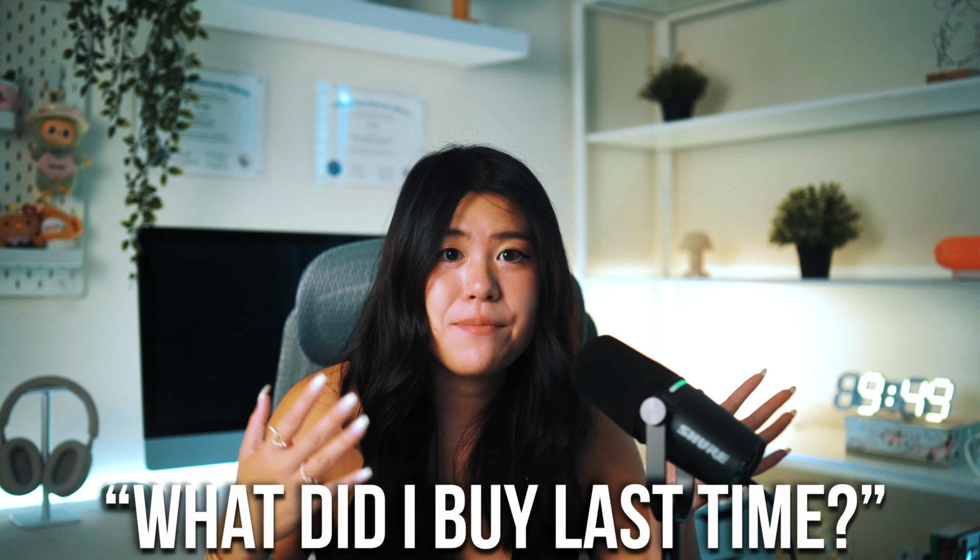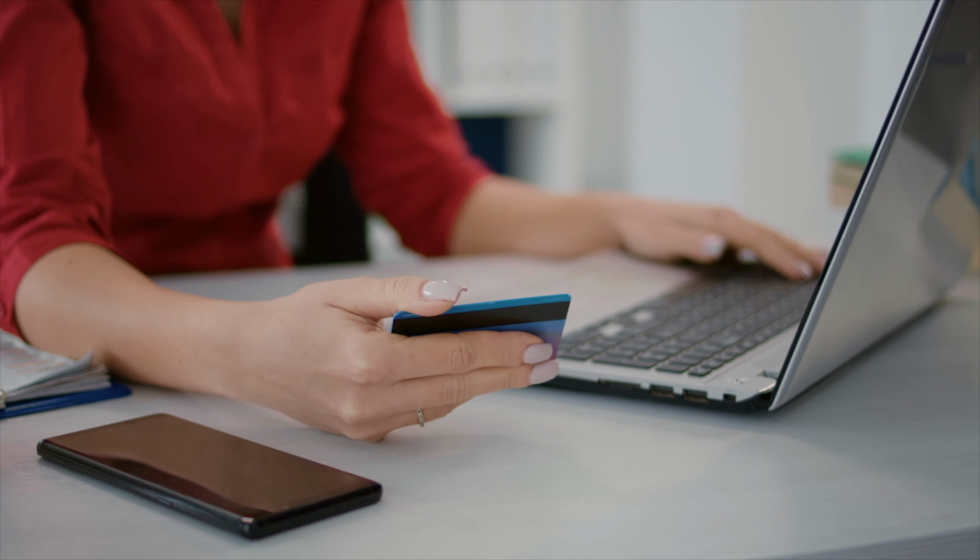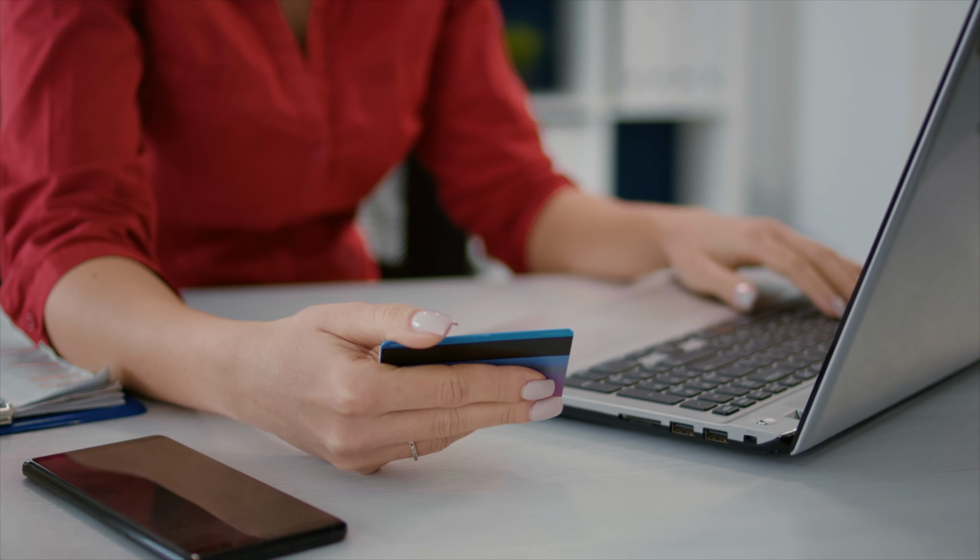Instead of emailing you to ask where is my order, they can check order status. Instead of asking what did I buy last time, they can view past orders. Instead of searching through old emails, they can log in and see their information in one place. That is when customer accounts are actually useful. They support the customer after the sale and make it easier for them to buy again.